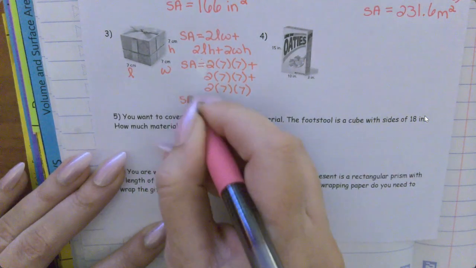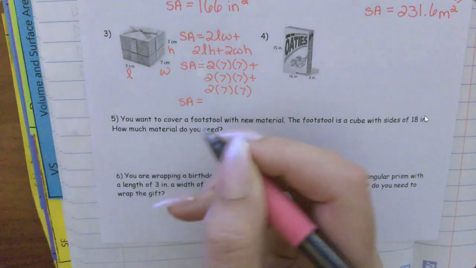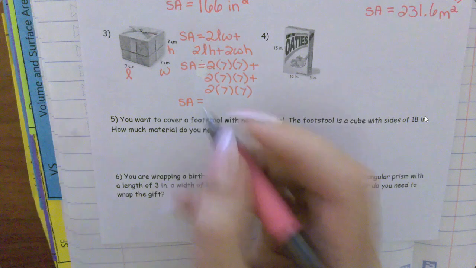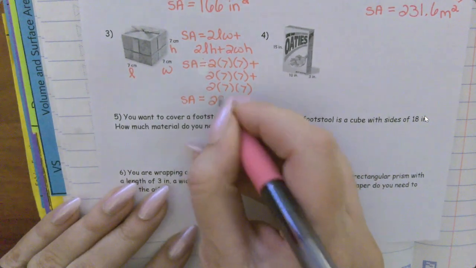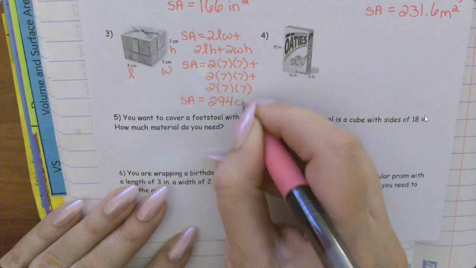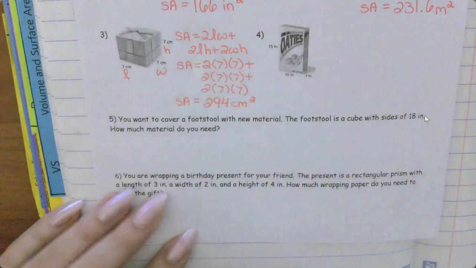And what is our surface area of this cube? 294. What are my units? Centimeters, and it is squared because it is surface area.